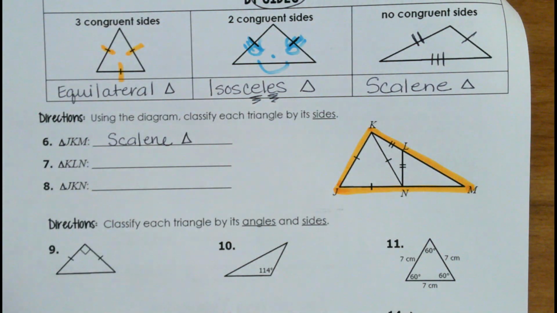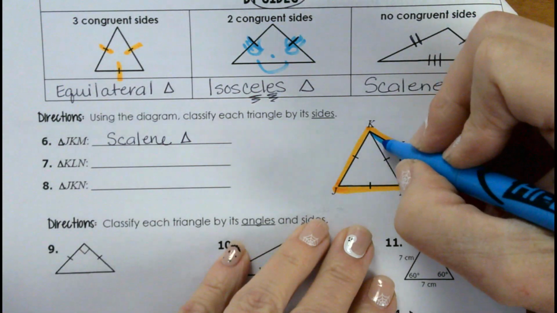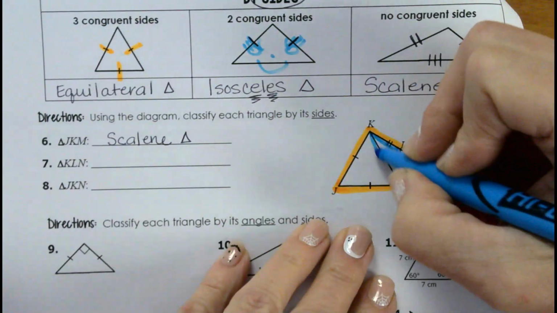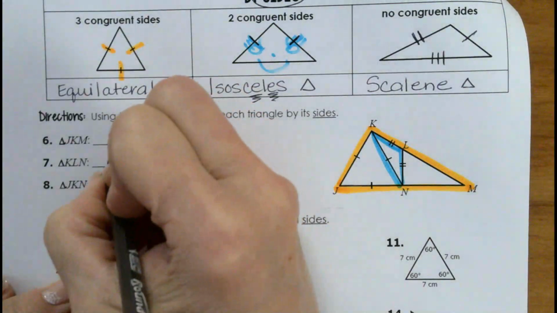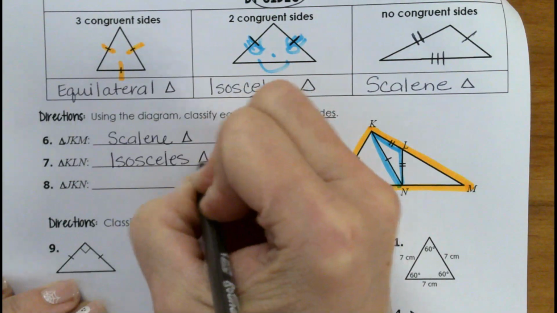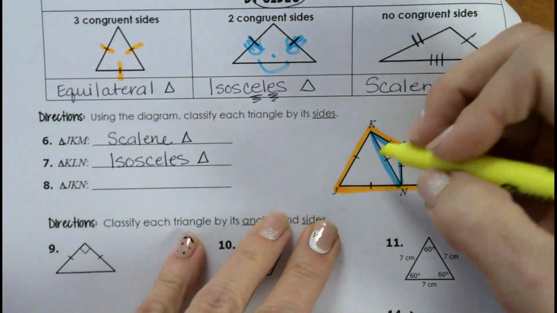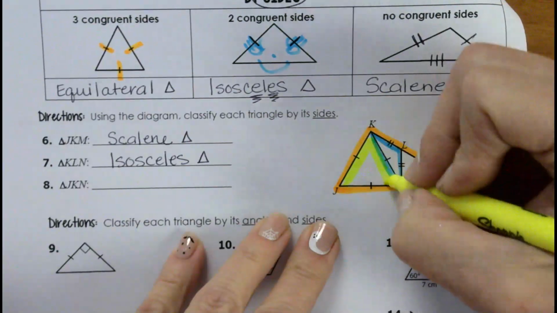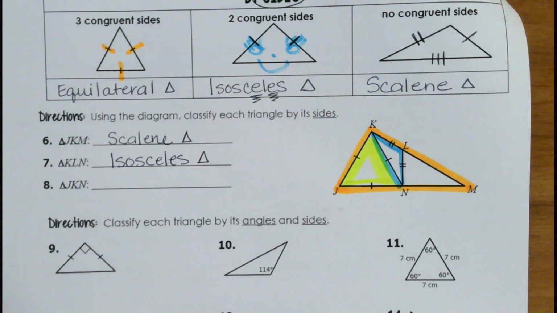How about K to L, KLN? That's this one here. Okay. How do you know it's isosceles? Yep. Okay. And then our final one, JKN. That's this one. What is that one? Equilateral.